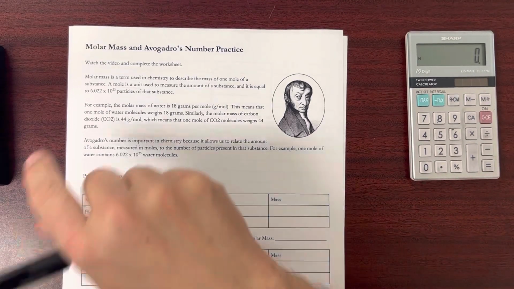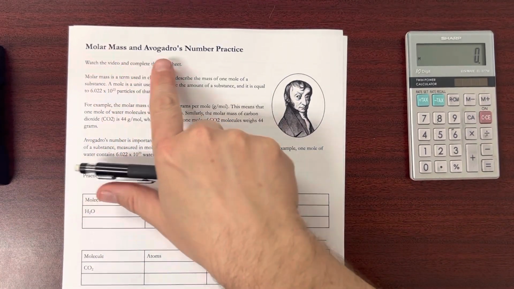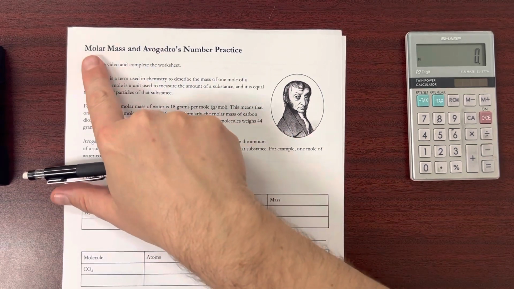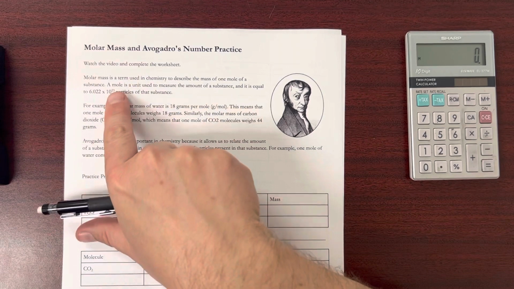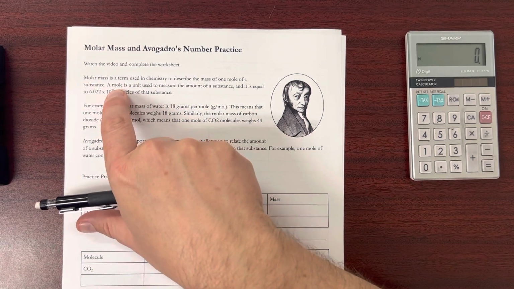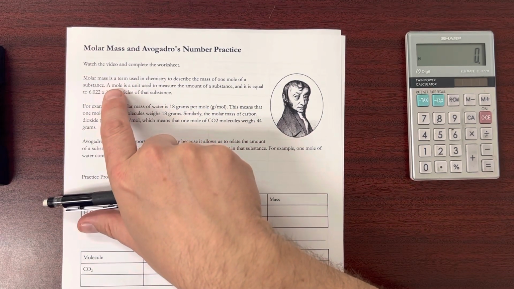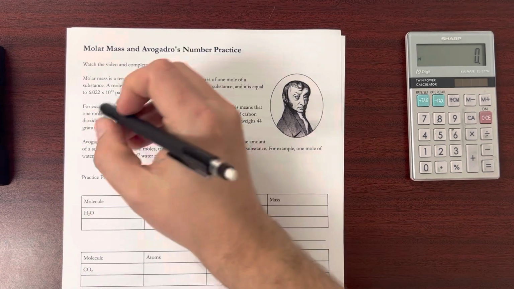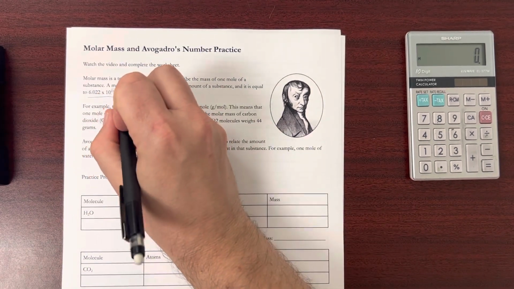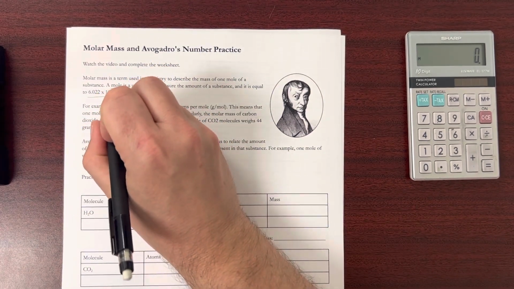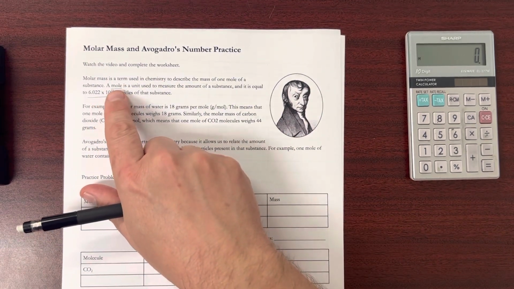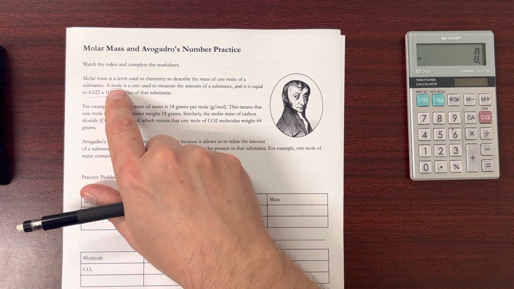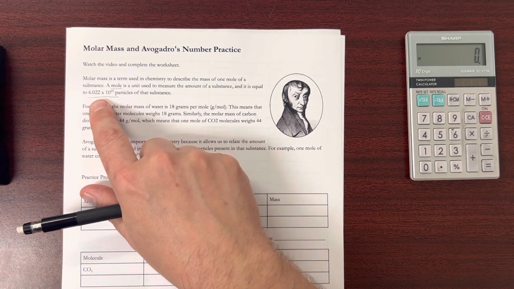Hello, I'm going to talk about molar mass and Avogadro's number. Now, the molar mass is the mass of 1 mole worth of a substance. And 1 mole worth of a substance is equal to this number here, a very large number, 6.022 times 10 to the 23rd. This is like saying a dozen is equal to 12. A mole is equal to this.